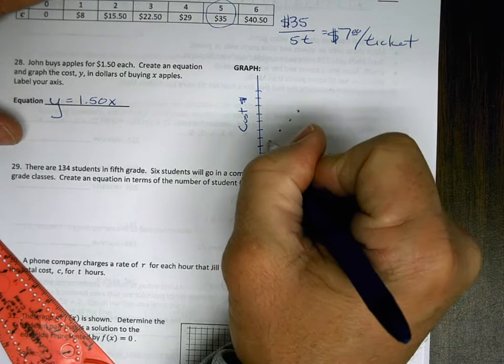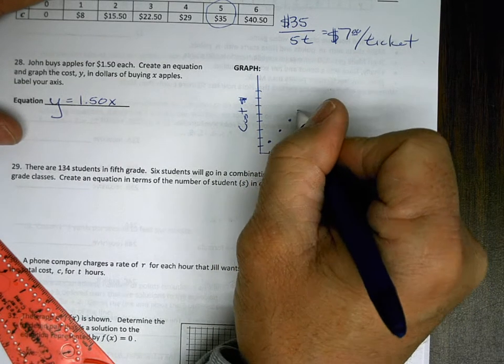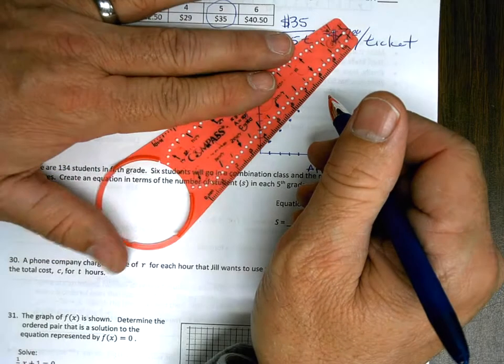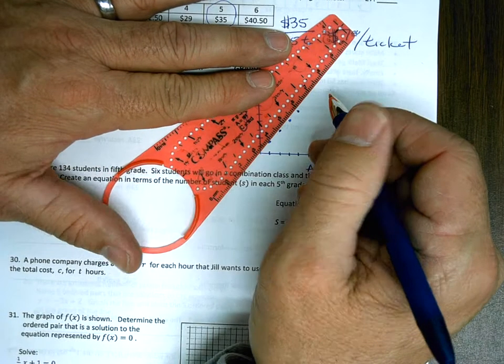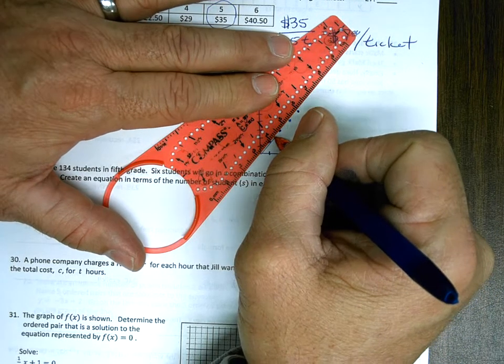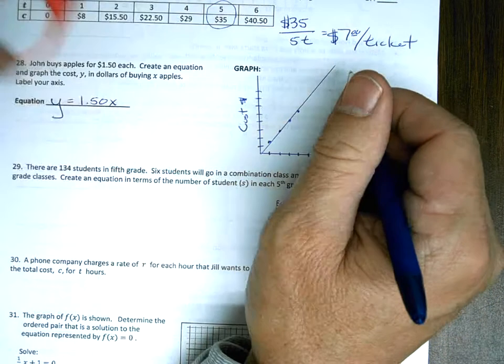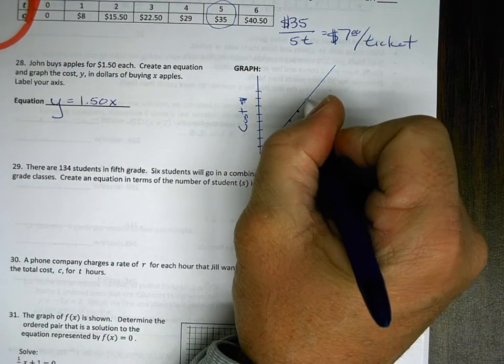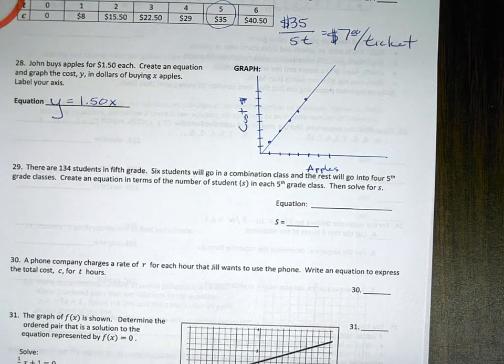And you can see we have a nice linear equation going. This is discrete because you can't buy half an apple. So I'm going to make this a line, but I'm going to lightly draw the line, knowing that every time we put an apple, it should be at $1.50.